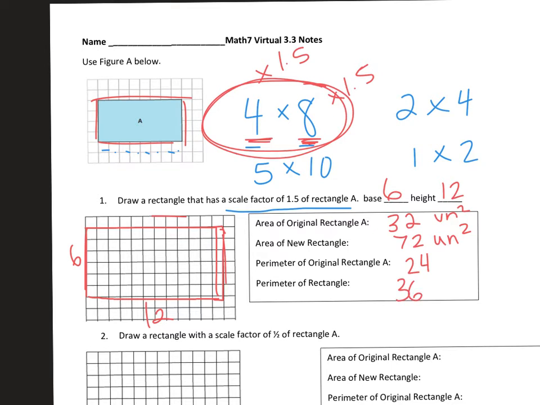If I'm looking at the relationship between the area and the new area, it's going to be 32 times the scale factor, which is 1.5 squared. So 32 times 1.5 times 1.5 is 72. So that works. Now to find the perimeter, I'm going to take the perimeter, which is 24, and just multiply it by the scale factor, which is 1.5, and I get 36.